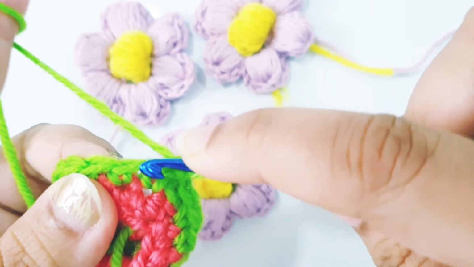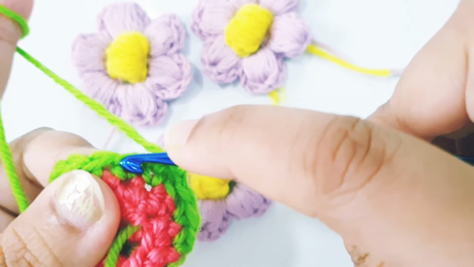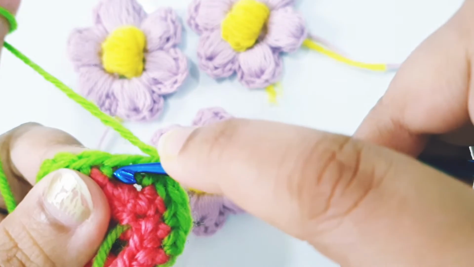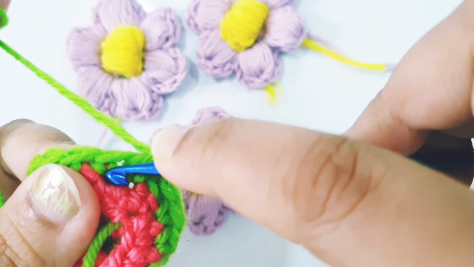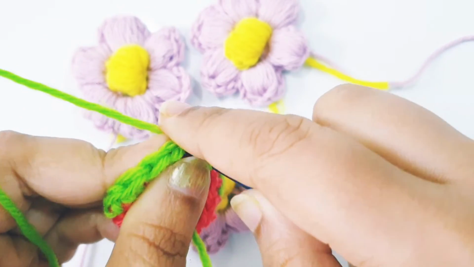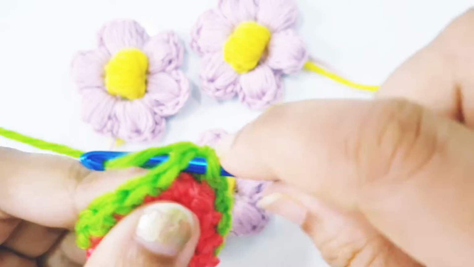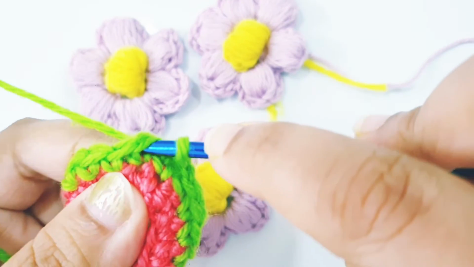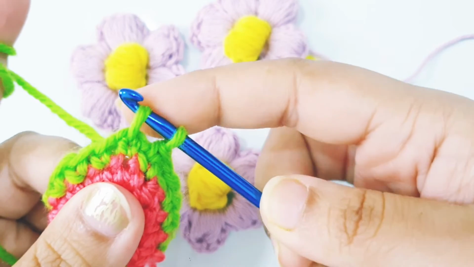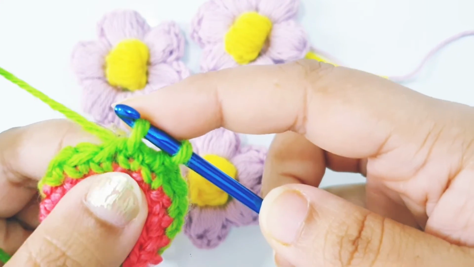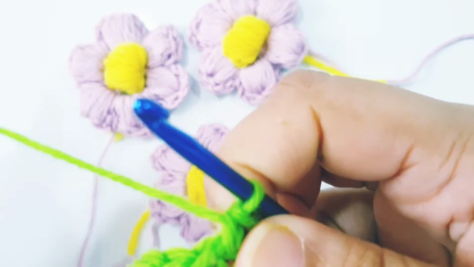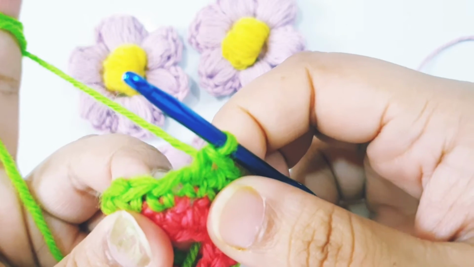Now I'm going to skip the next stitch, and I'm going to slip my hook into the middle of this V, meaning the middle of the post of the single crochet stitch. So let's do that. Put the hook there. Okay, and then pull up a loop. See, the loop comes out from between the post of the single crochet stitch, and place a single crochet. So this is how the knit stitch is done.